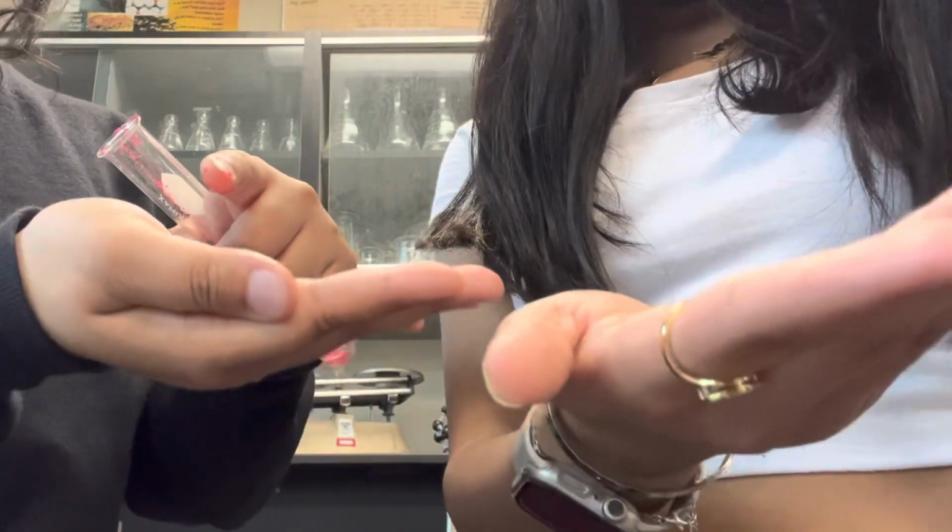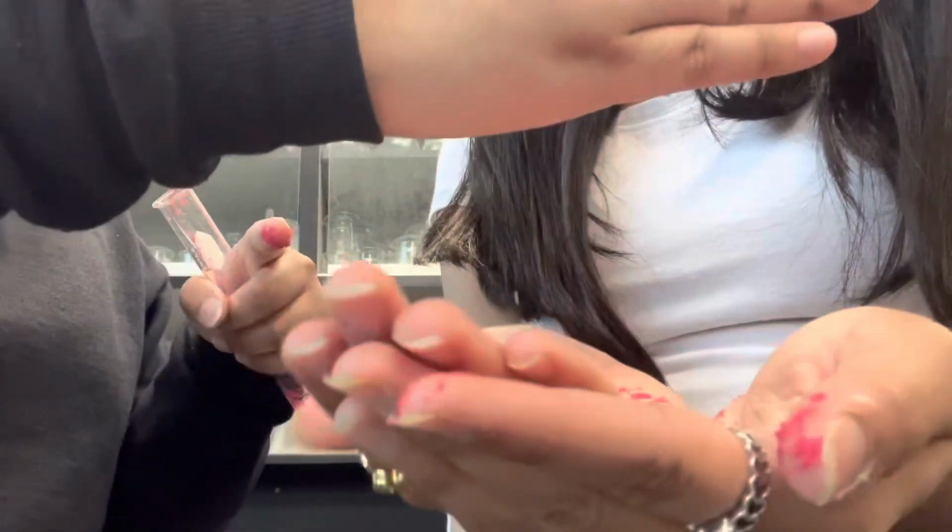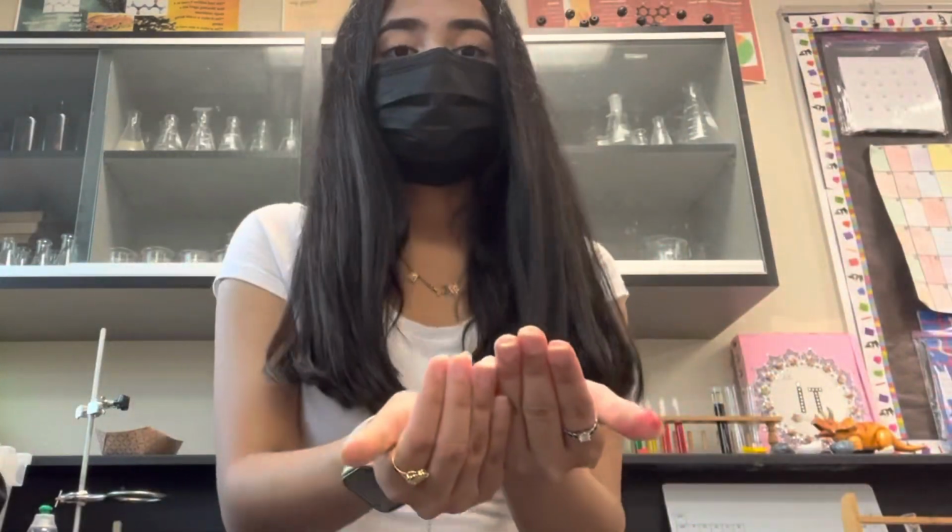One difference that can be seen is that the magic sand floats in the water, whereas the regular sand sinks immediately into the water. Since magic sand repels water, it becomes less dense than regular sand when it's submerged in water. This causes it to float on top of the water instead of sinking like regular sand.